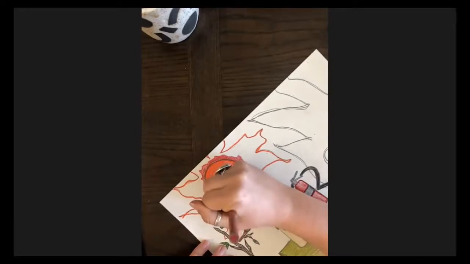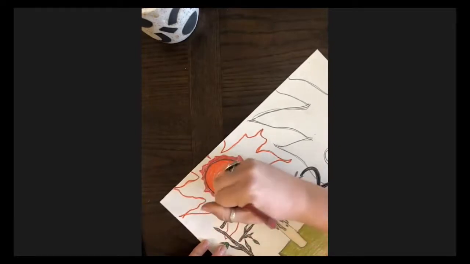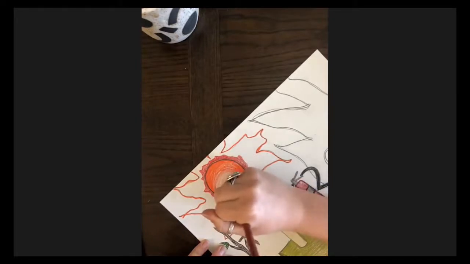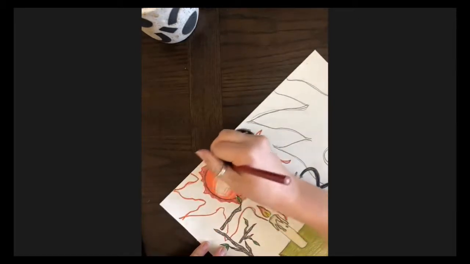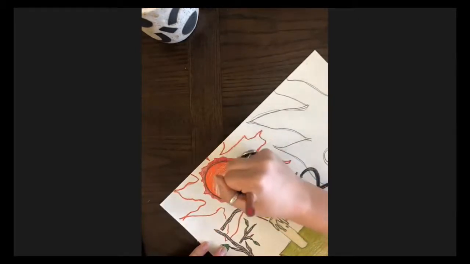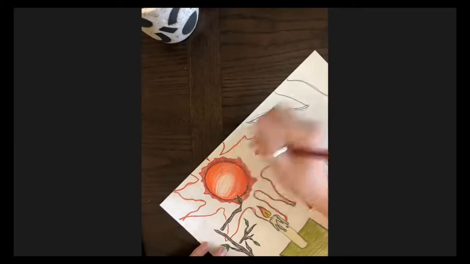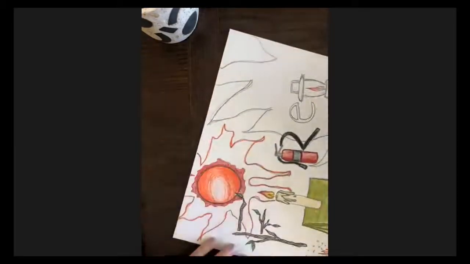Megan wants to know, what should I do for the S in promise? Oh, the S. She could do some chains, like just a chain for a promise. Like the links are strong, like a promise. Oh, yeah, I get what you're saying.